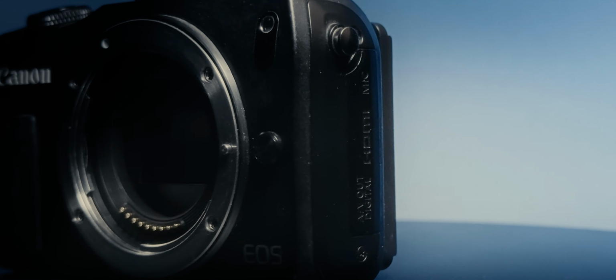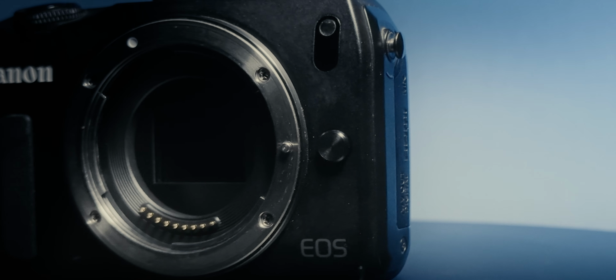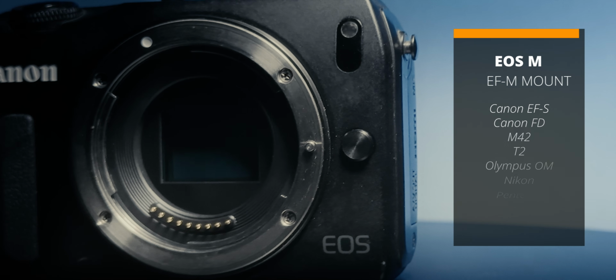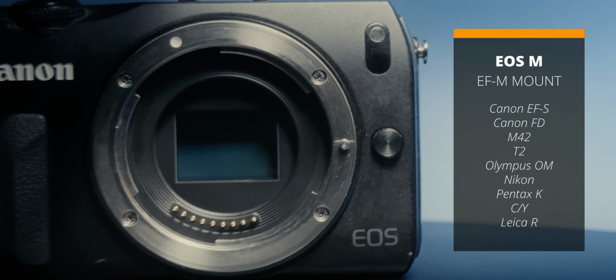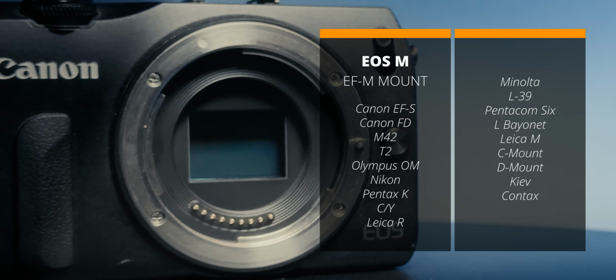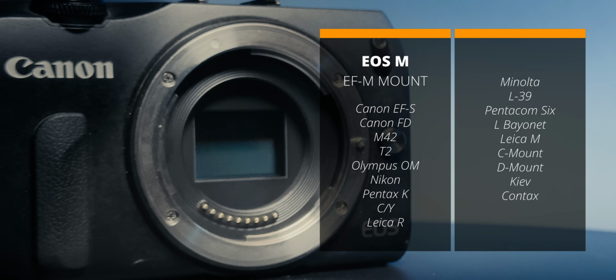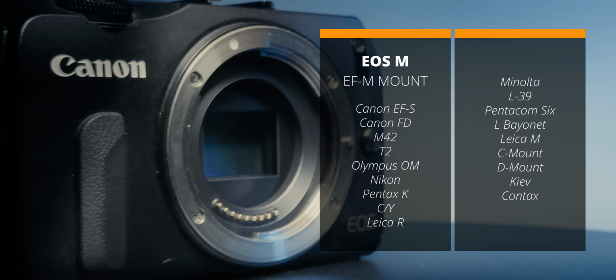On the other hand, the EOS M with its EF-M mount offers more possibilities because, in addition to all the lenses mentioned for the 5D, we can also use very affordable EF-M lenses. As well, we can adapt Minolta, L39, Pentacon 6, L Bayonet, Leica M, C mount, D mount and Kiev Contax lenses, among others.